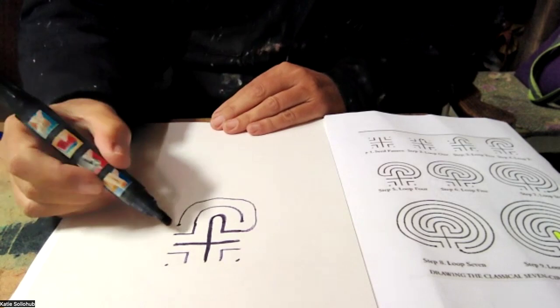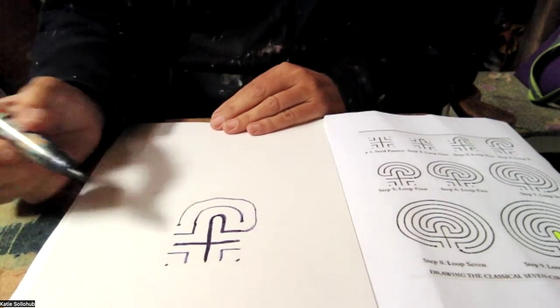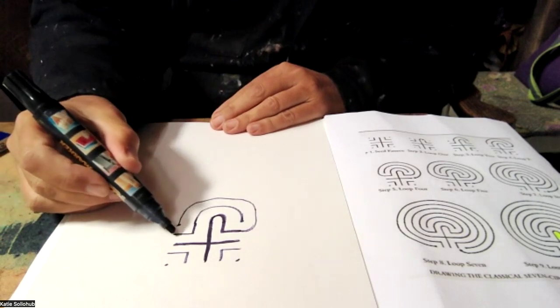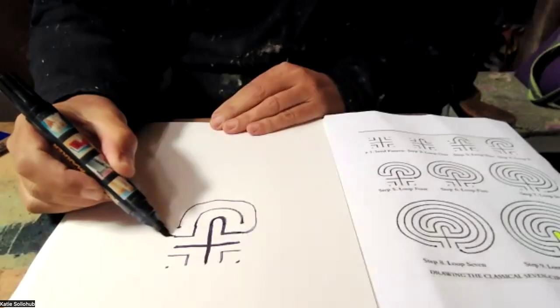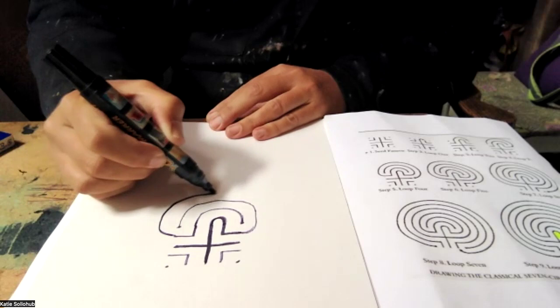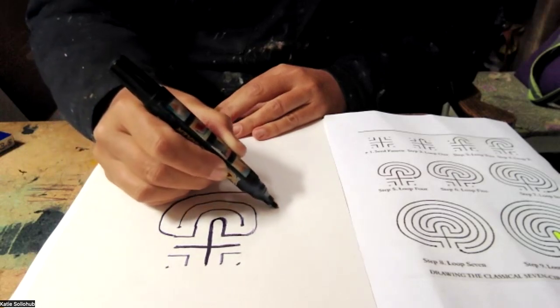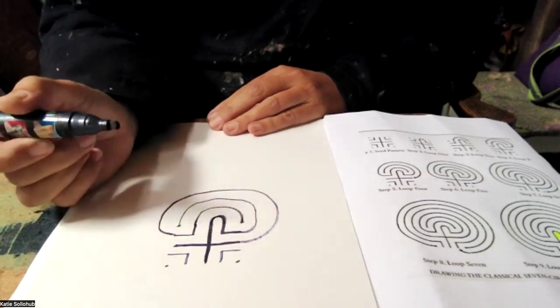Okay, now we're still in this top half of the drawing, and I'm taking the final limb of the L that's left in this top half, and I'm looping that all the way around, again trying to keep the space even, and this finally joins onto that original cross in the middle.